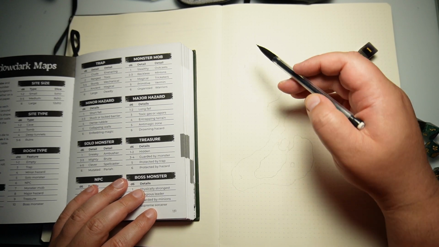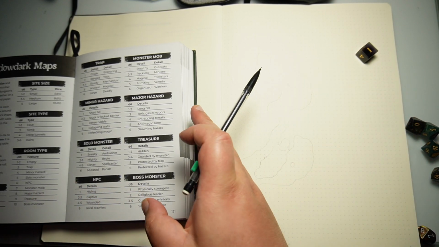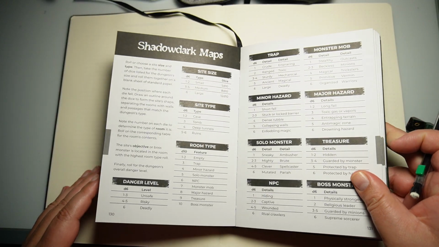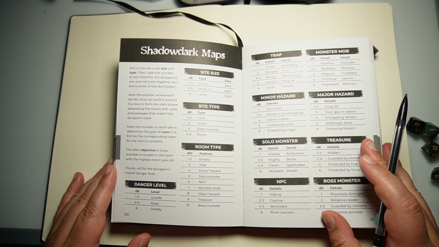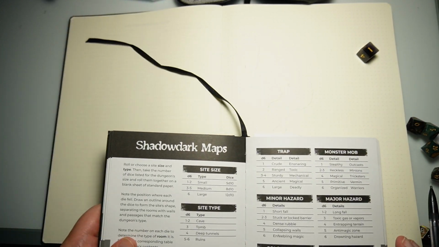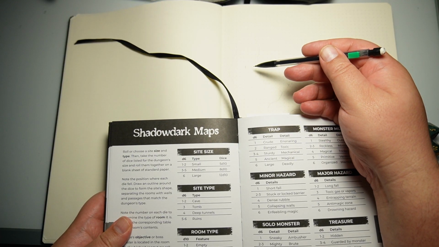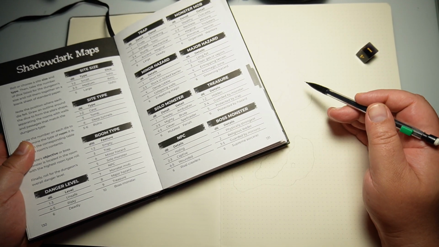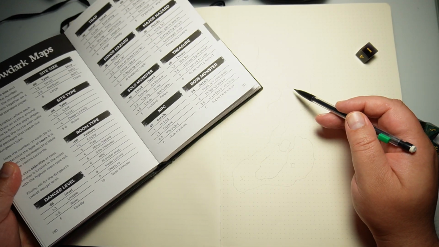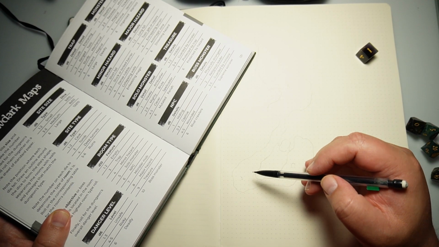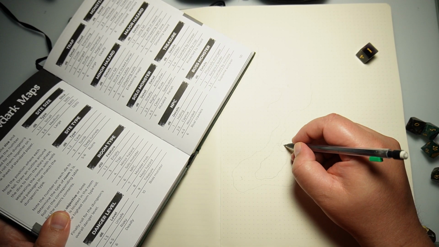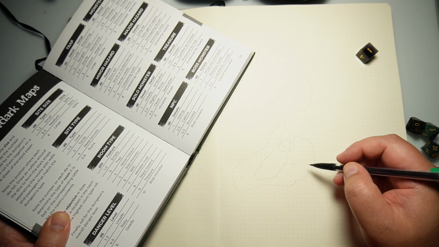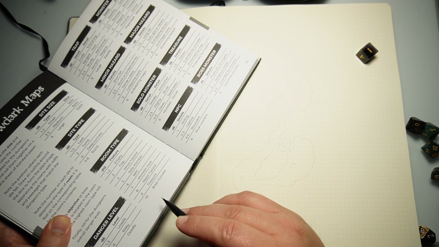So you can see here we've got our room types here as D10. So this is an empty room. 5 is a solo monster. 3 is a trap. 2 is an empty room. And then 0 is a boss monster.